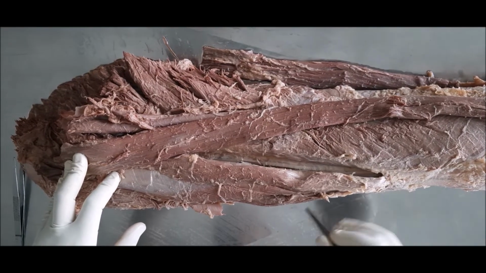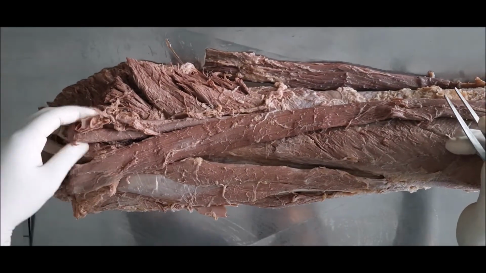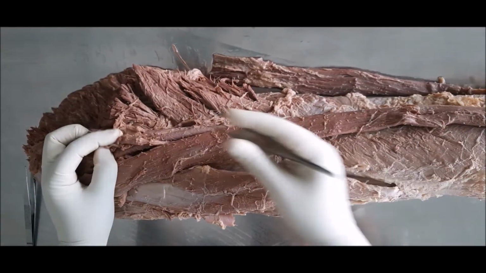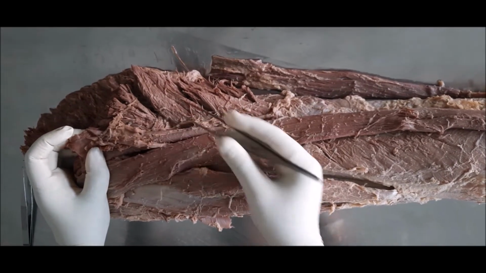So all the muscles of the front of the thigh are supplied by the femoral nerve, except the pectineus, which has a dual nerve supply and is also supplied by the obturator nerve.